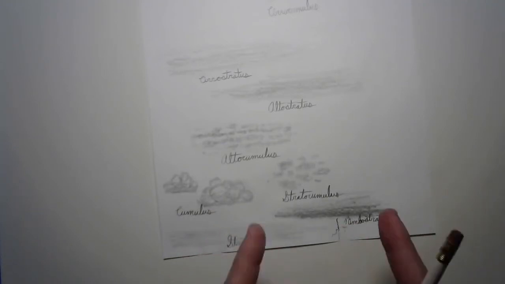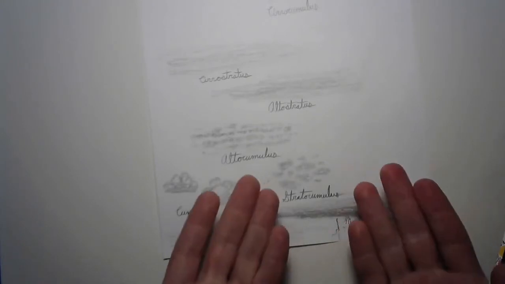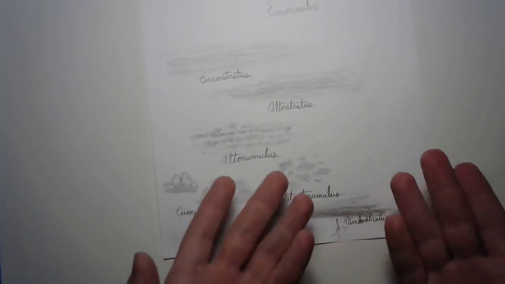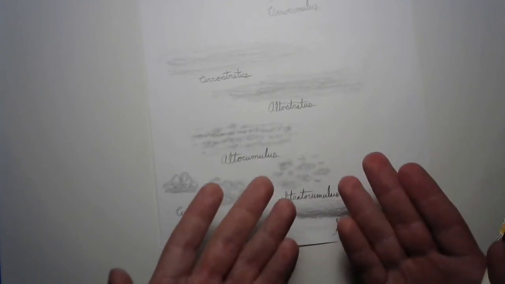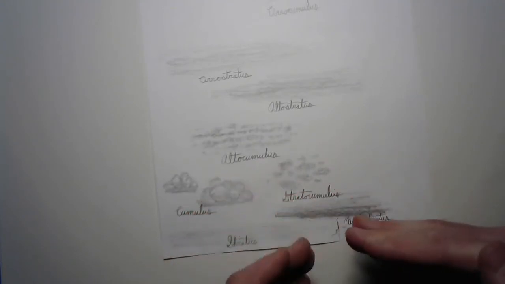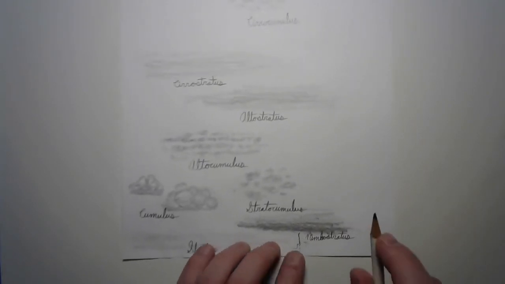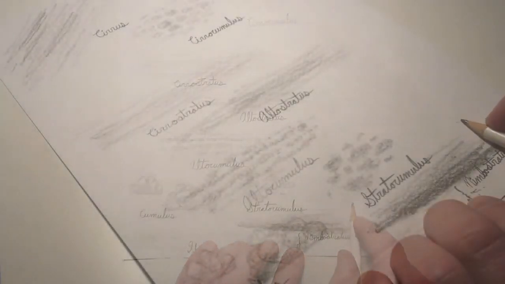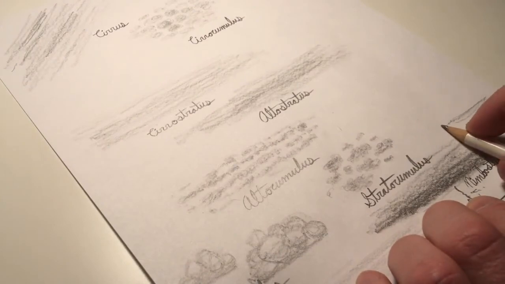But there's one more cloud I want you to meet. Because there's another cloud that can produce rain too. And these ones really like to get elevated. For this one, take your pencil and start like you're making a nimbostratus cloud. A little dark near the bottom.